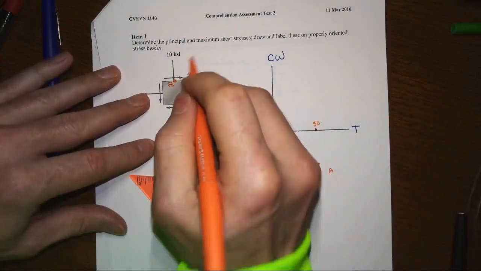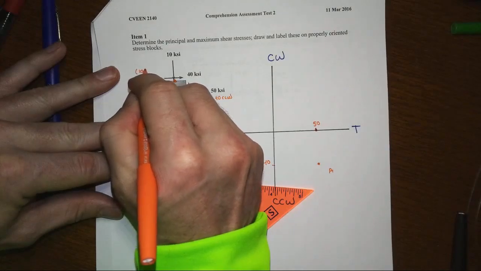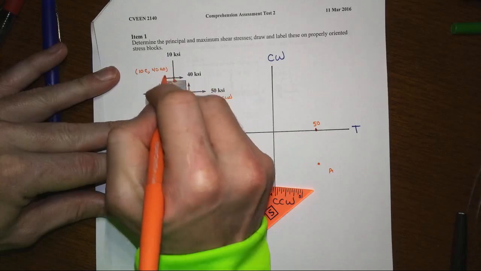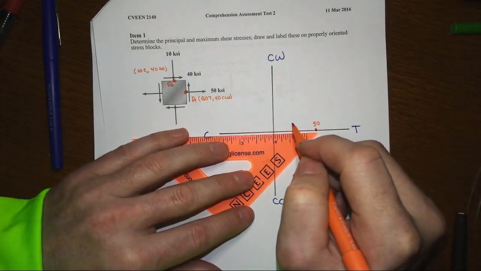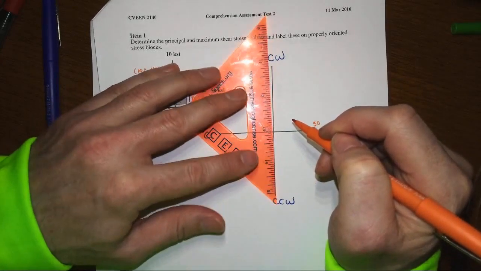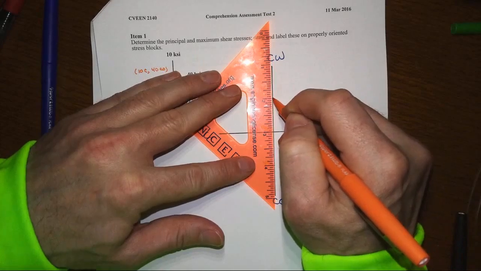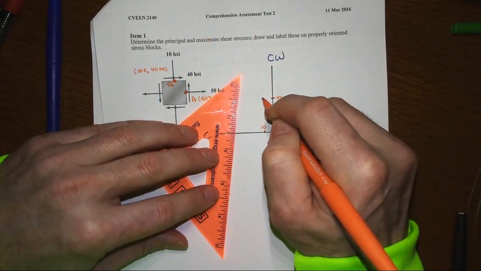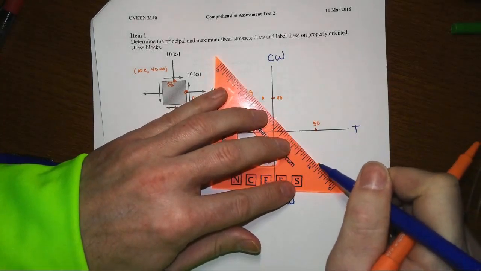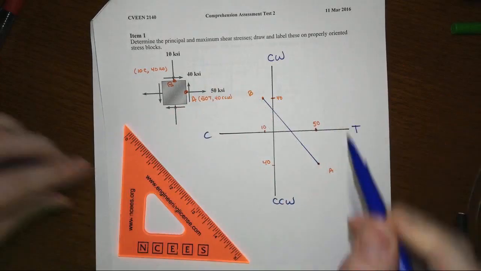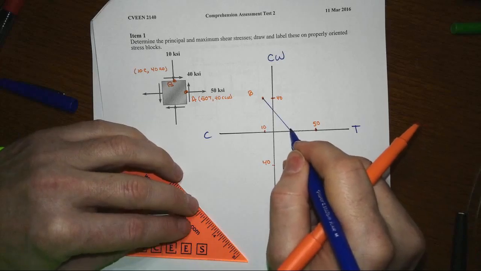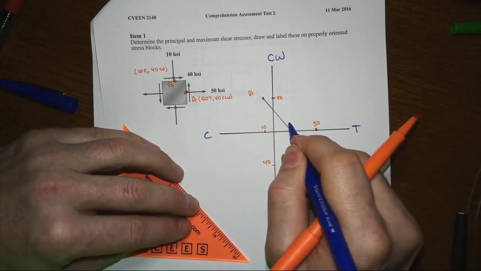And then point B is going to have 10 units in compression and 40 units in clockwise. So we'll come out here at 10, and then we'll go up 40, and there's point B. That will form our diameter of Mohr's circle, where it is at the center of -10 and 50, which would put us right at then 30 difference.